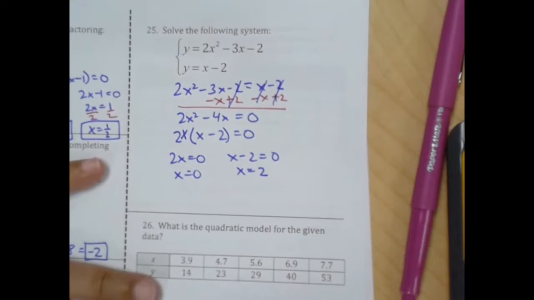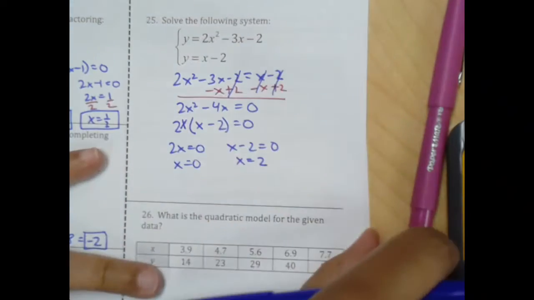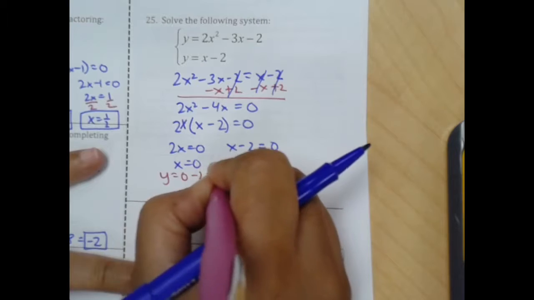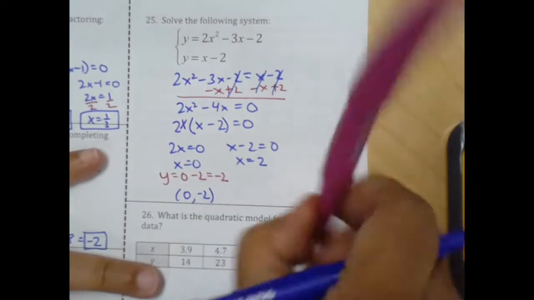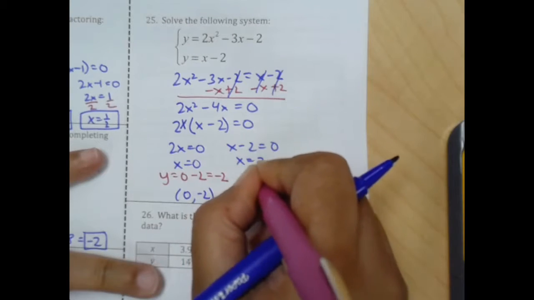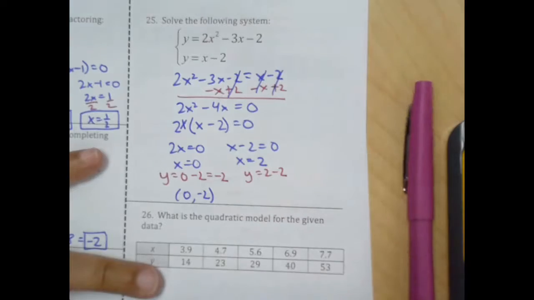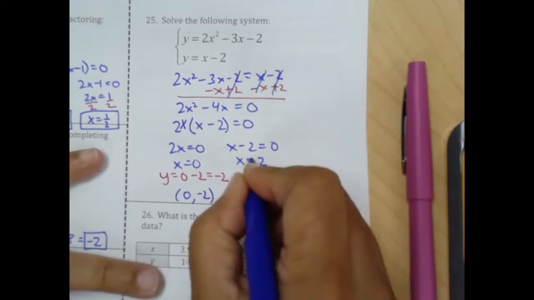But we're not done yet because we're solving a system, so we need to plug the x back in to find the y. We're plugging into the bottom equation. Y equals 0 minus 2, that gets us negative 2. And so our coordinate is 0, negative 2. Here we're going to plug in the 2 in there. Y equals 2 minus 2. And plugging it into this bottom equation, which gets me 0. So the other coordinate is x, then y.